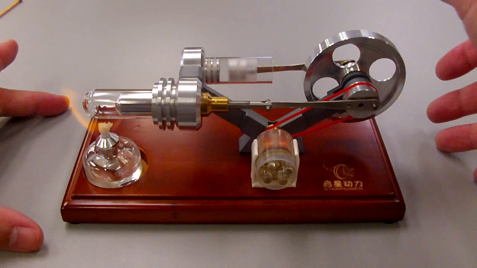And as a treat, here's a video of a working lecture demo of a Stirling engine.